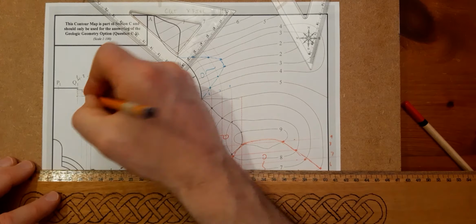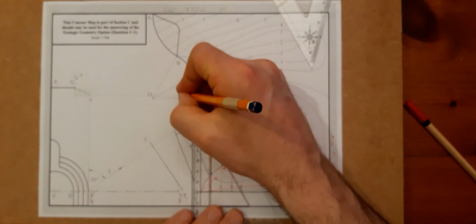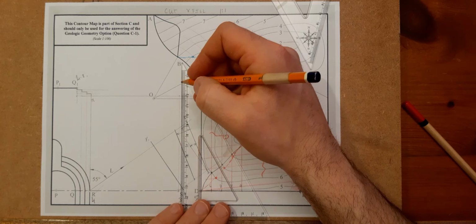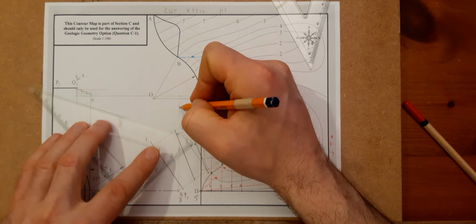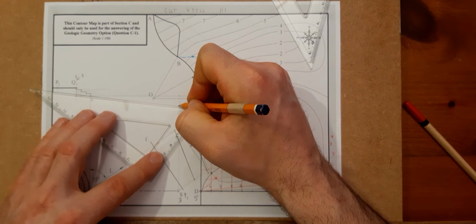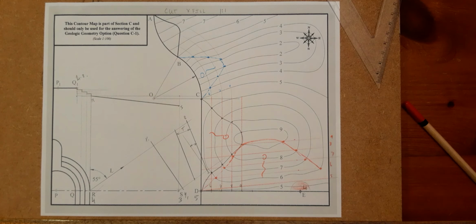Now that will be R. S will be over here, but we know from the last part C as well, it was at an altitude of 3 meters, so it's 10 mil down from that line there. And that will be S. And that'll be that question finished.